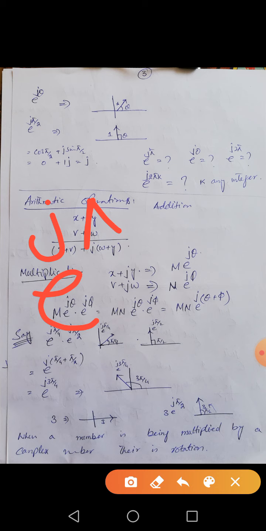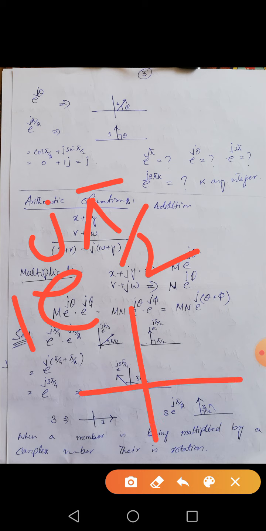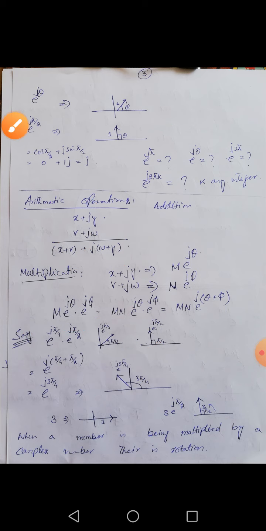For e power j pi by 2, its magnitude is 1 and angle is 90, so this is the 90 angle, pi by 2, and this is the plot of e j pi by 2.